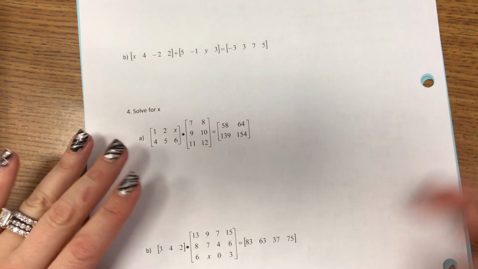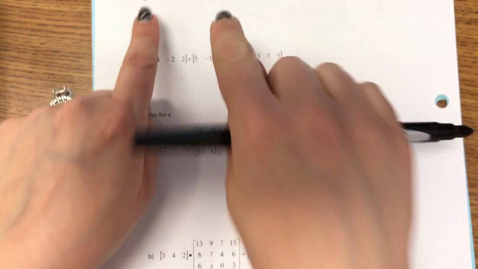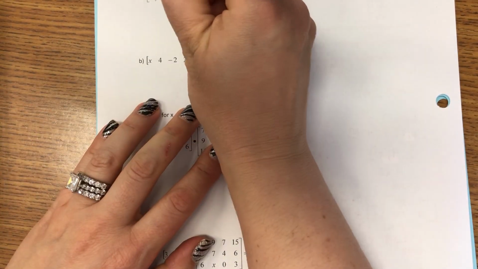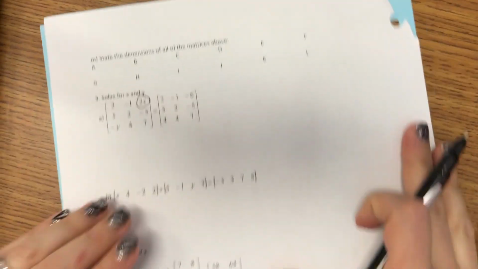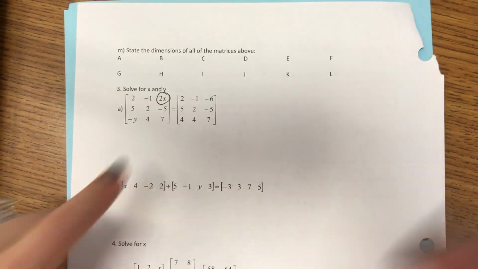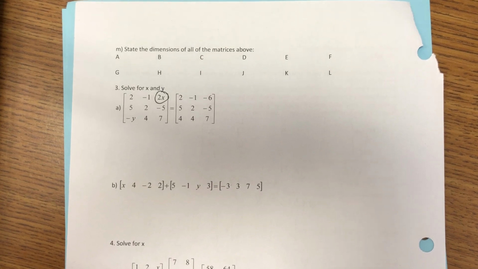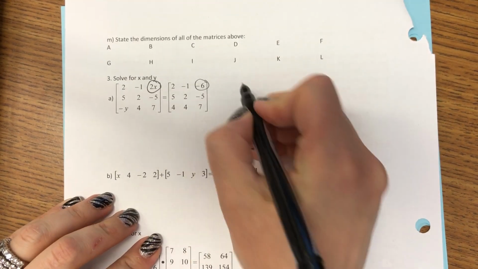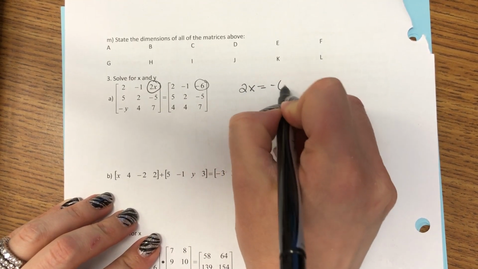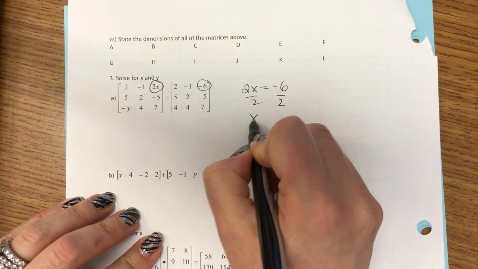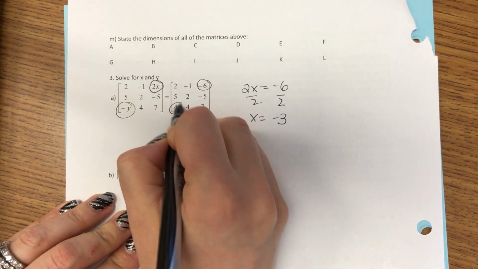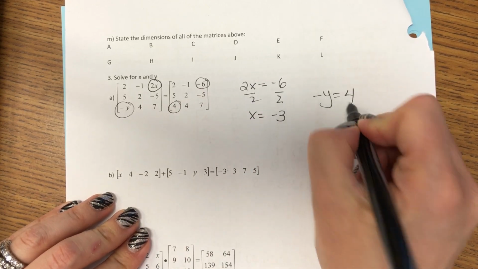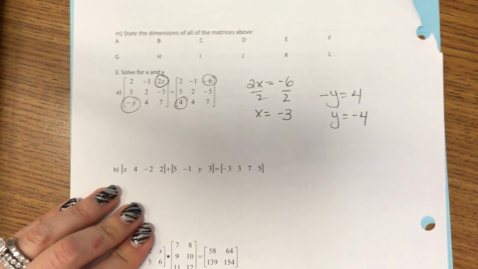Solve for x and y. So these are equal matrices. So this entry, oh, you can't see that, sorry. Let me move the phone. Okay, these are equal matrices. So the entries have to match. So 2x equals -6, x is -3, negative y is 4, so y is -4.